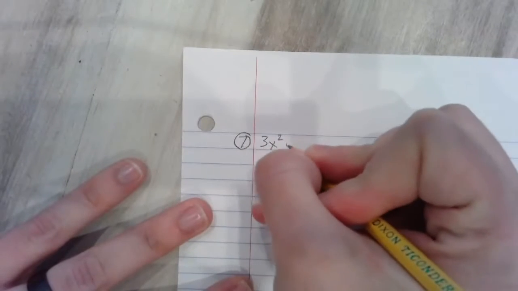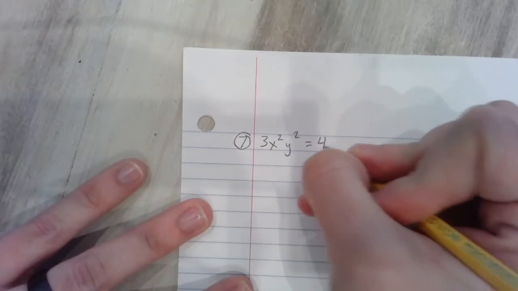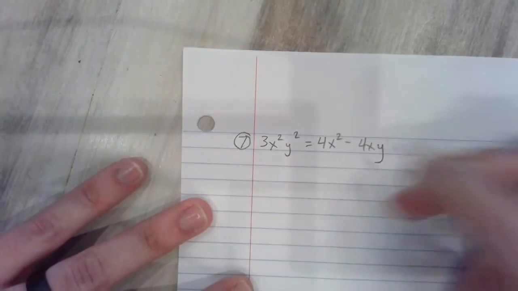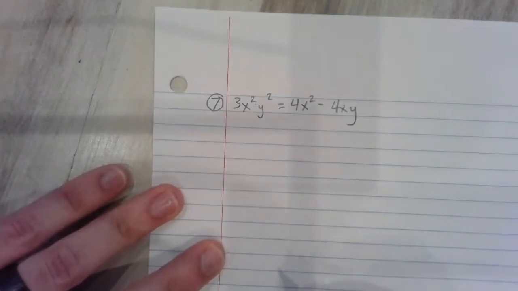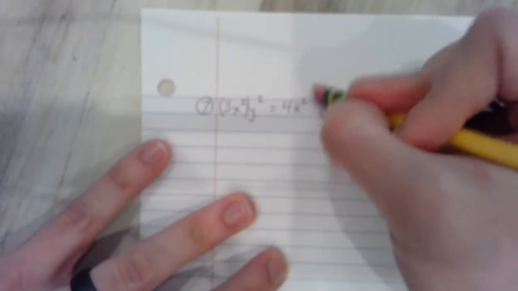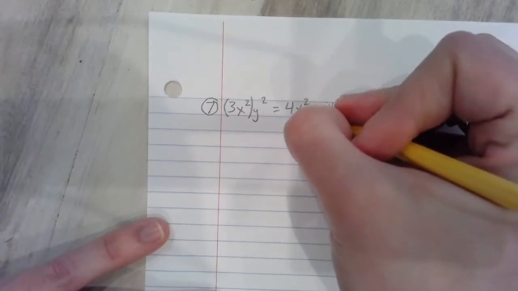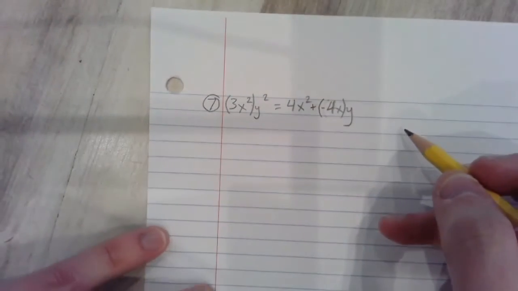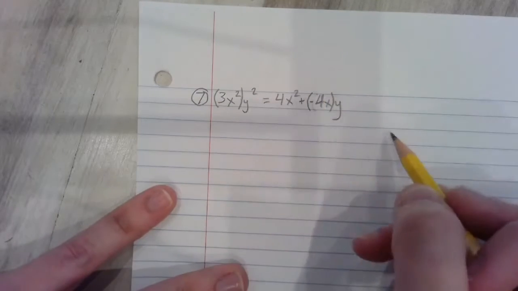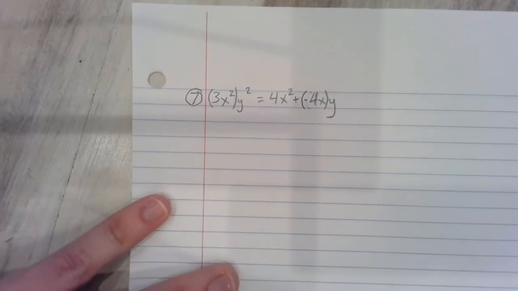Looking at number 7, the equation is 3x squared y squared equals 4x squared minus 4xy. So, first thing that's super important to note is that we are doing some multiplying in here. Whenever we're multiplying, that means we have to use the product rule. So, I'm going to pair our coefficients. In fact, let's make our life even easier and have that be a plus -4. With the first term, you can pair them with either one, but you might as well do the first term just because it's already there.